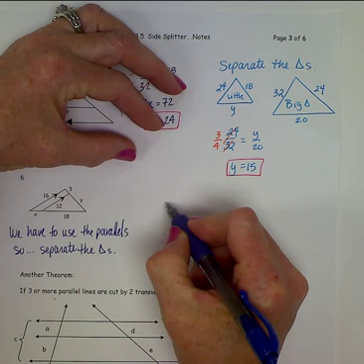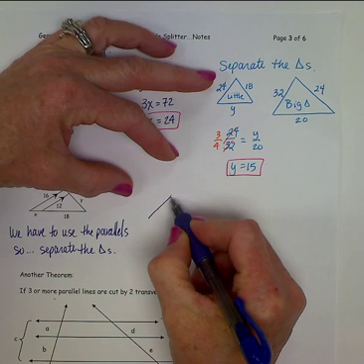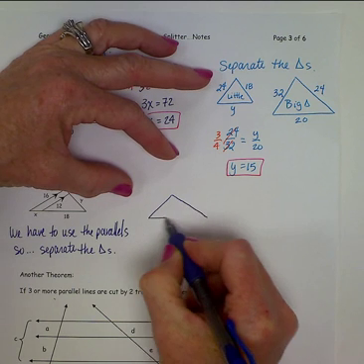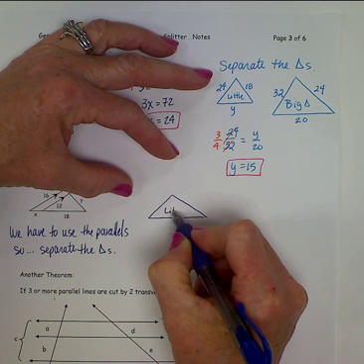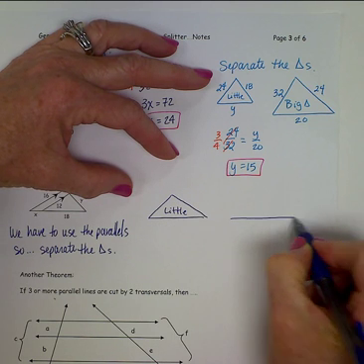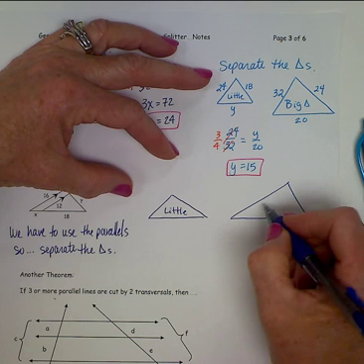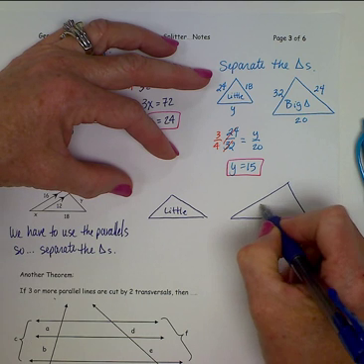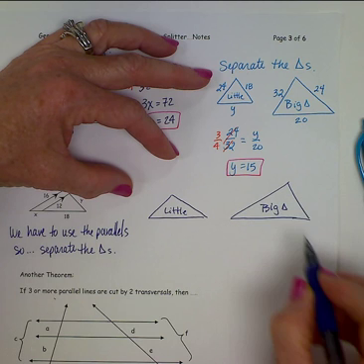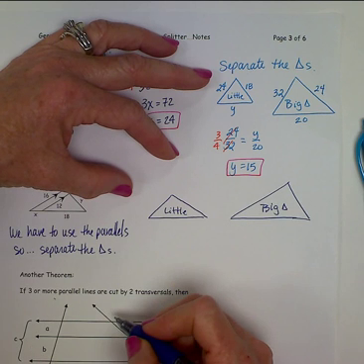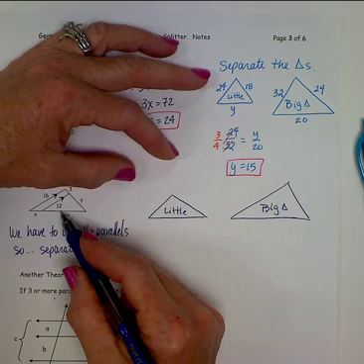All right, again, little triangle, big triangle. The little one's not quite the same shape, but close enough.